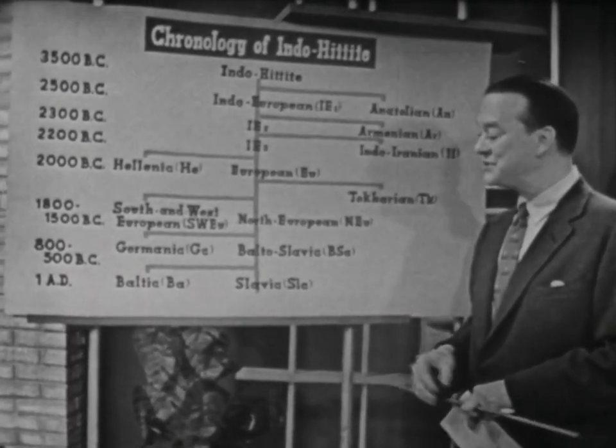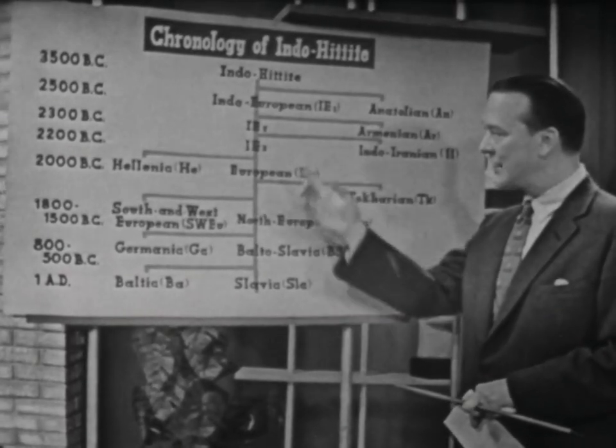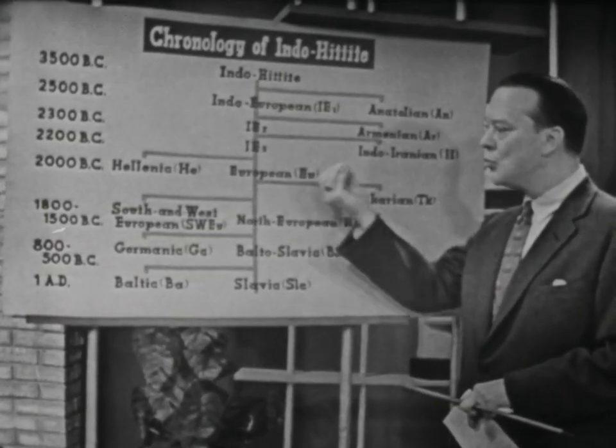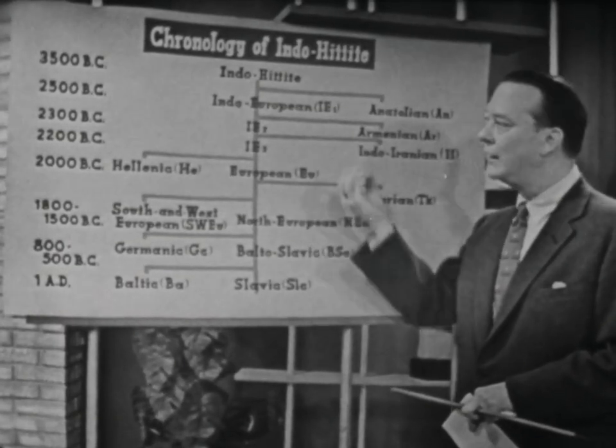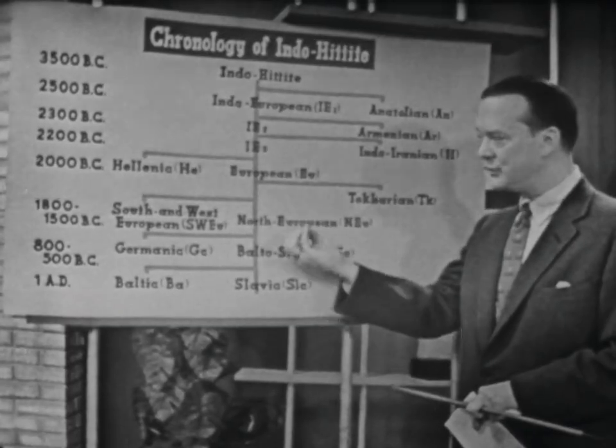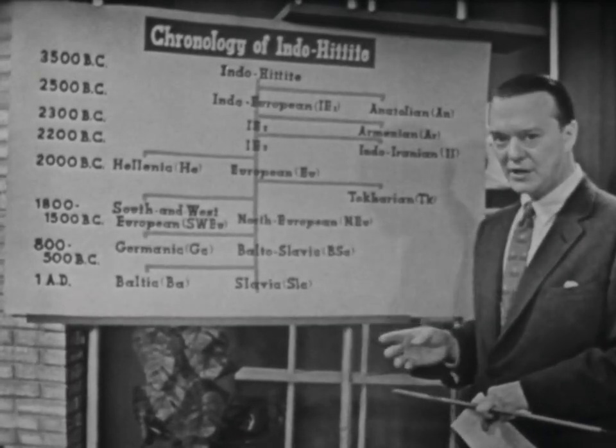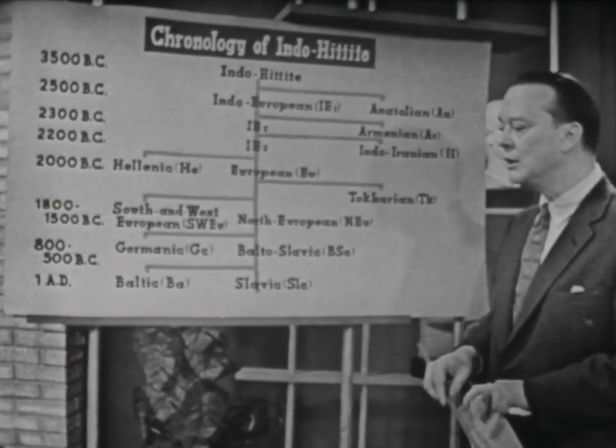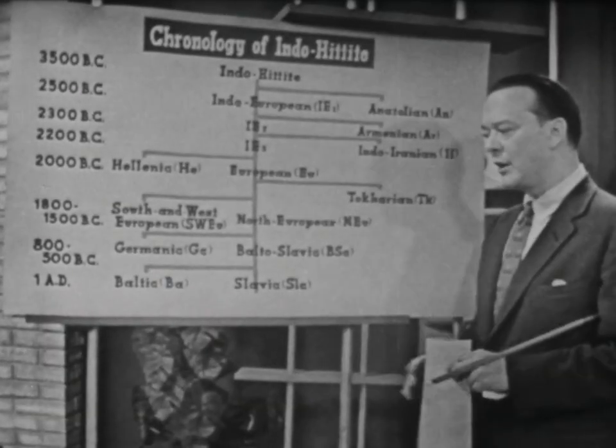Anyhow, it's interesting to see how we can actually see these particular groups moving away one by one and leaving behind parent languages that can be reconstructed for all of the others. And we'll be saying more about our Germanic languages in our next program.